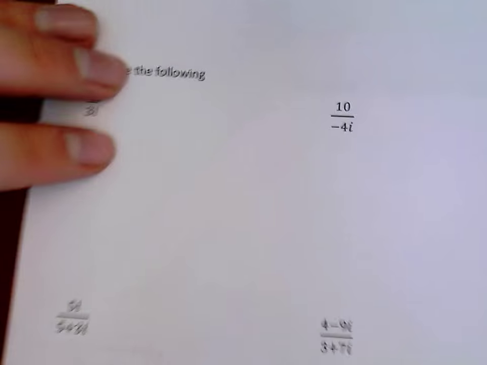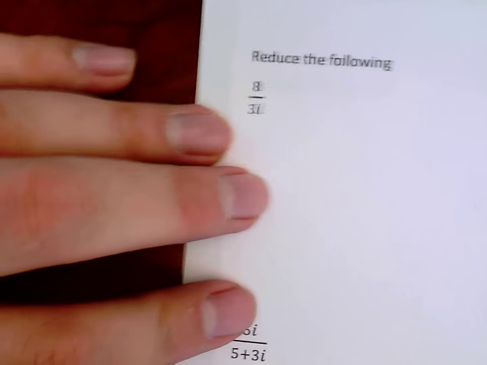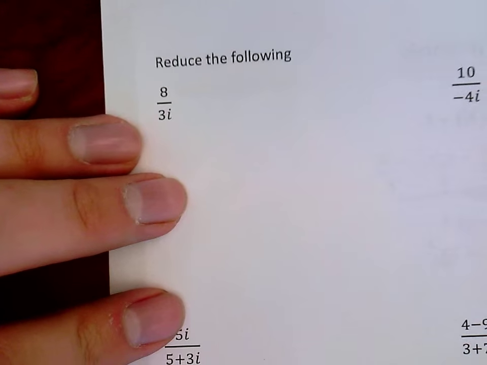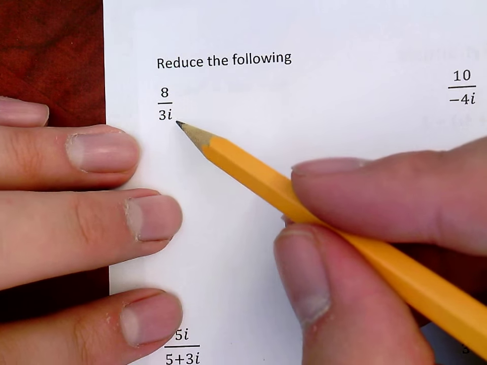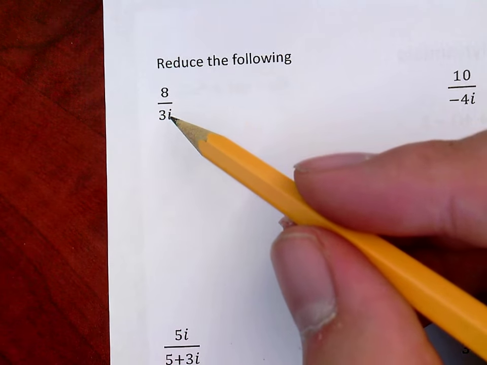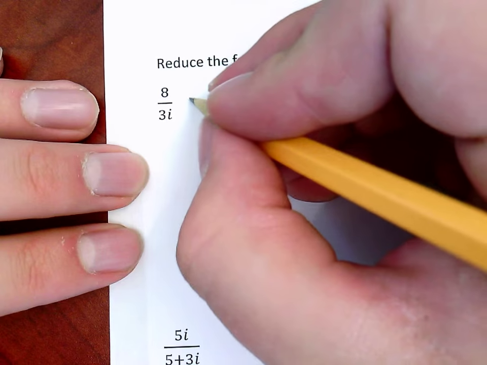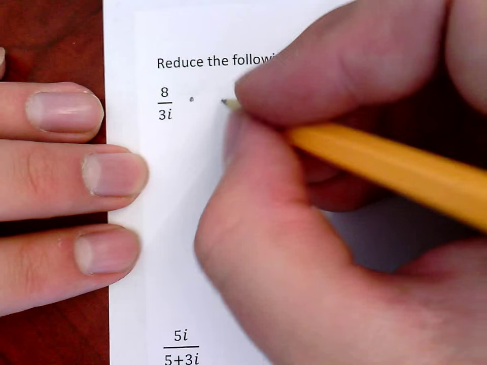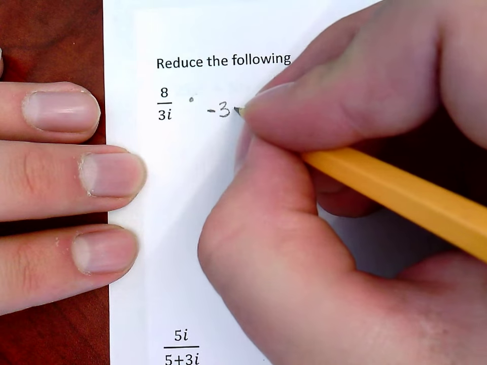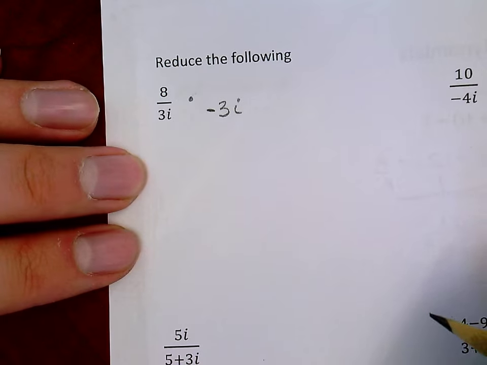Now if we turn the page, what we're doing is reducing the following by multiplying by the conjugate. The conjugate, if you remember, is the opposite sign for only the i. What I mean by that is that we have a positive 3i here, so to multiply by the conjugate, we have to multiply by the negative 3i.